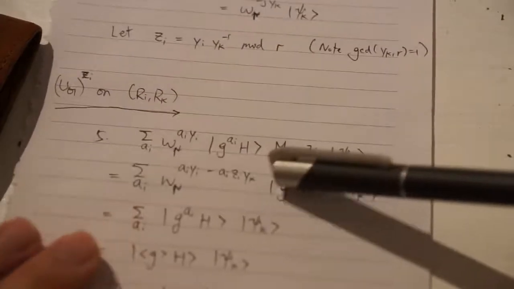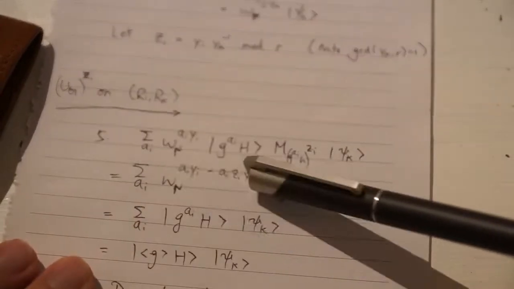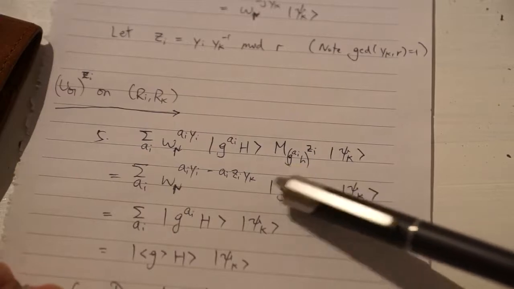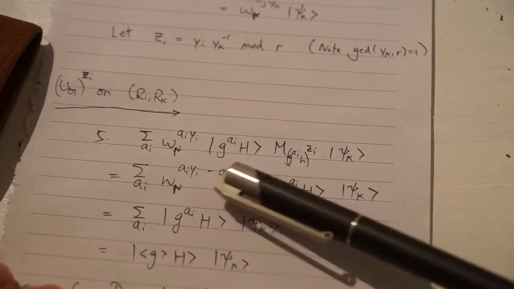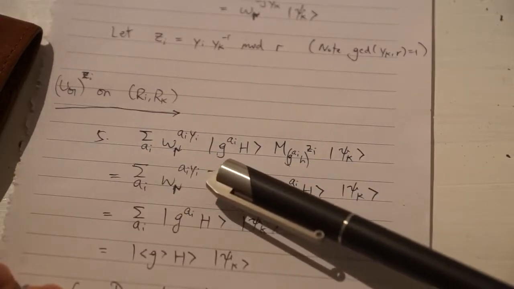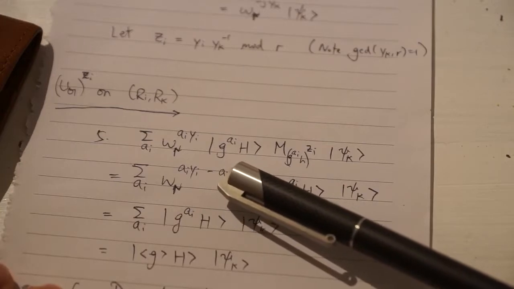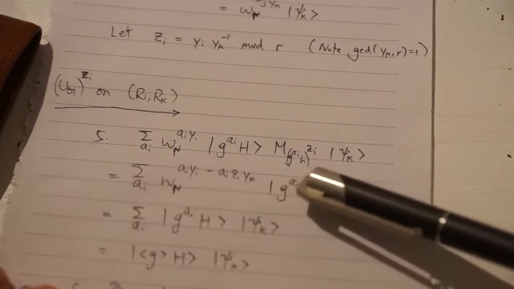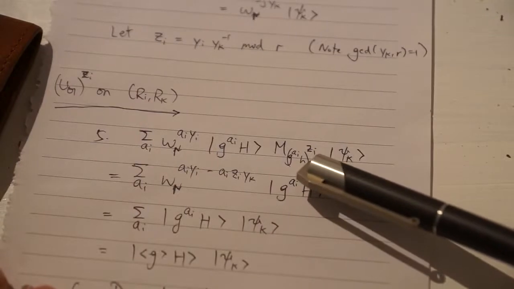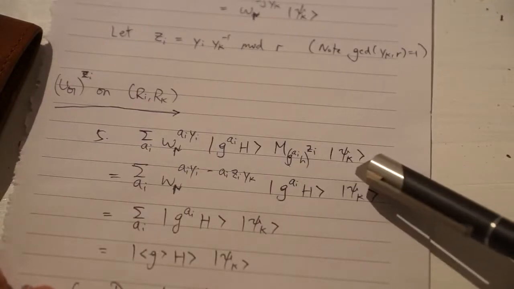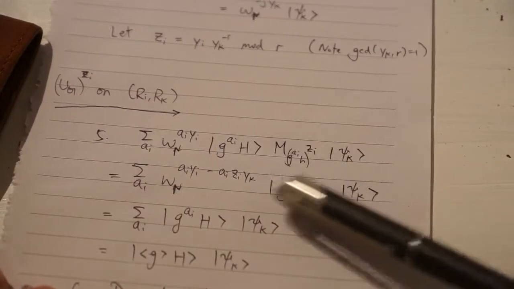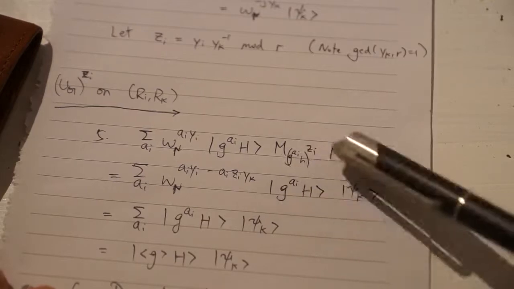When we do this, we have the state Ri, and the value in Ri, which is g to the power ai times some h in superposition, raised to the power zi, will be multiplied to psi k using the M operator that we defined before.